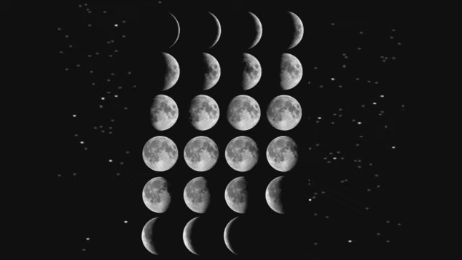And here's the kind of phases you'll see. So we're seeing the moon get steadily larger, steadily more illuminated, until we get to the full moon, and then the moon will slowly get smaller and start to wane until we're back to a new moon. So waxing, getting bigger, waning, getting smaller.